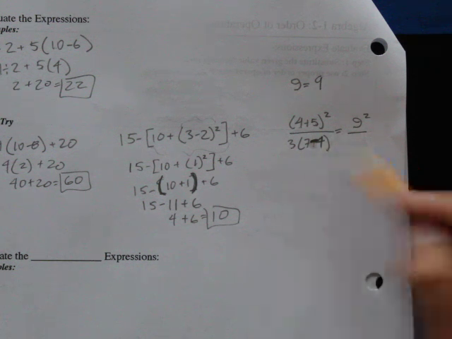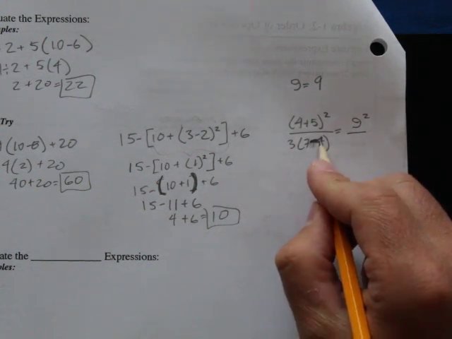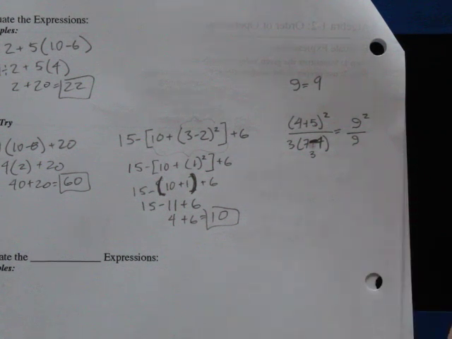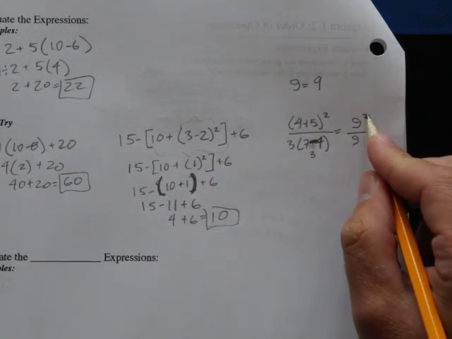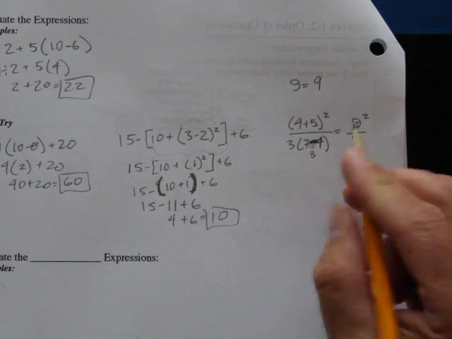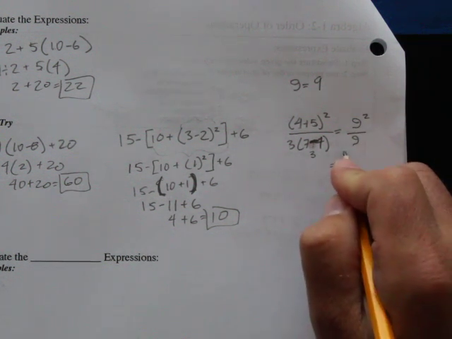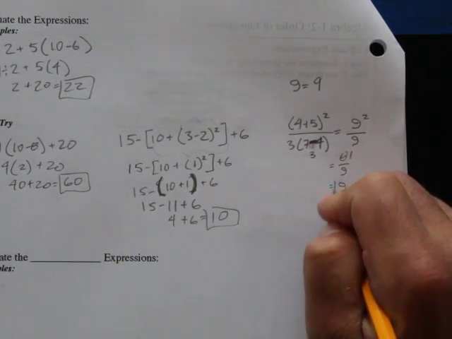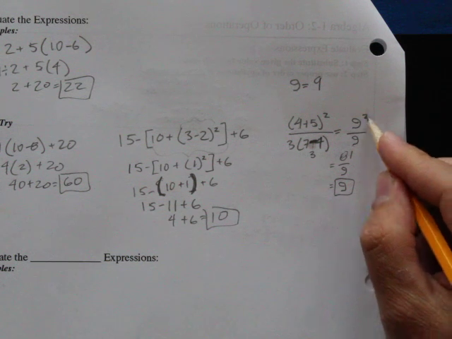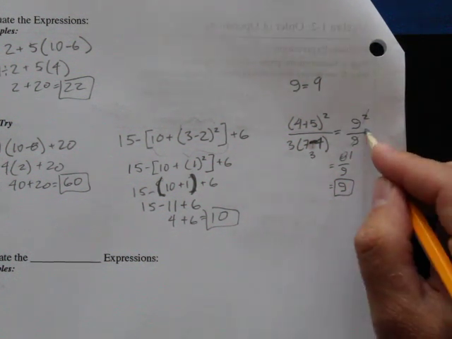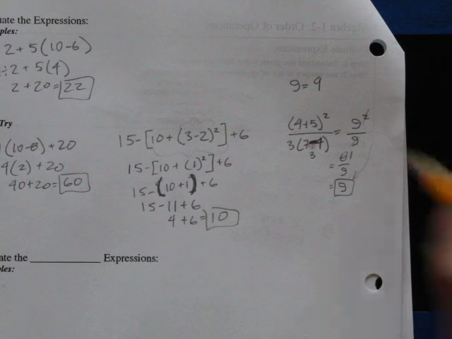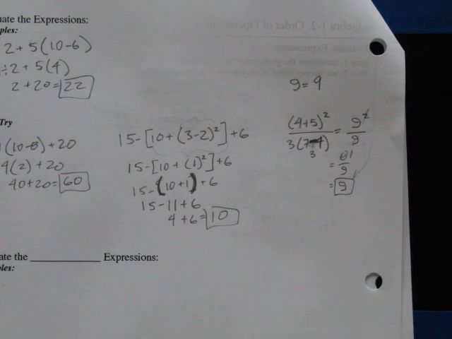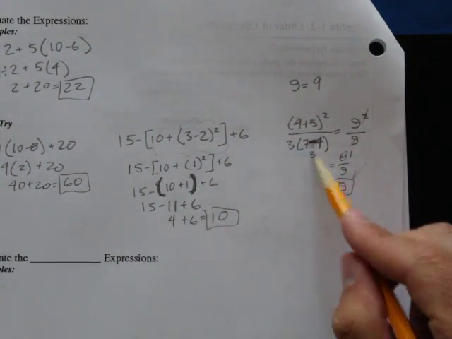7 minus 4 is 3. 3 times 3 is 9. And so now I have 9 times 9 divided by 9. So 9 times 9 is 81. 81 divided by 9 equals 9. You might also just go like this and then go like that if you're up for that. You might not be ready for that, but that's one way to do it. Sorry about that plus minus thing.